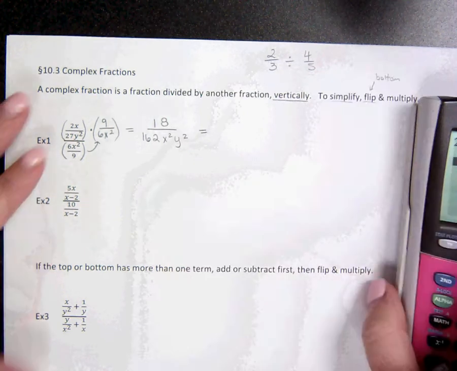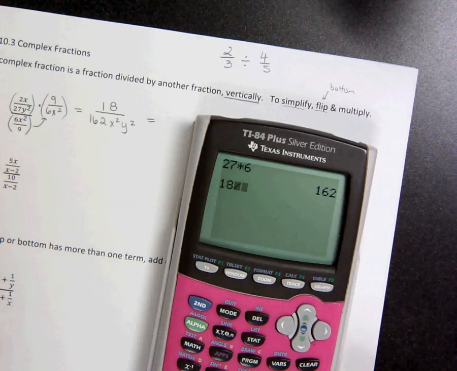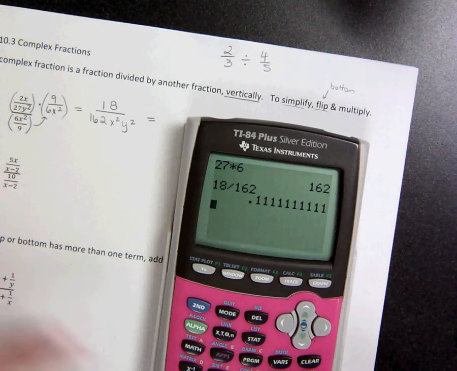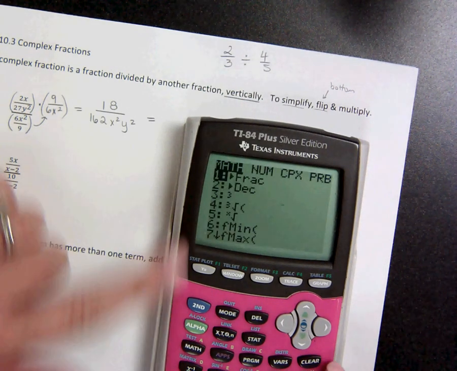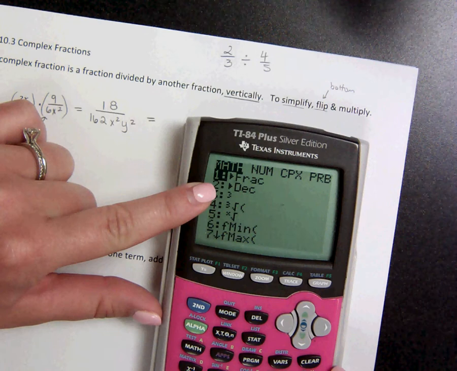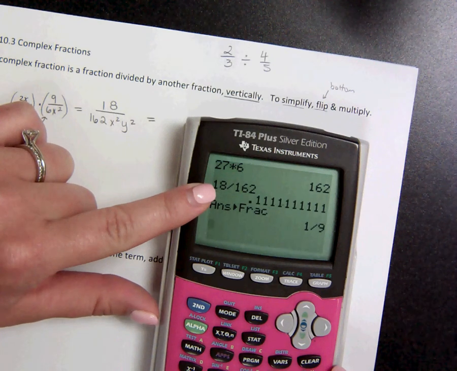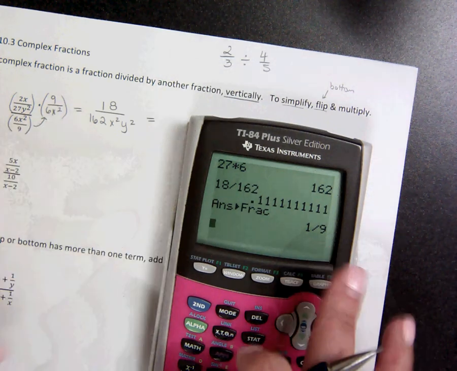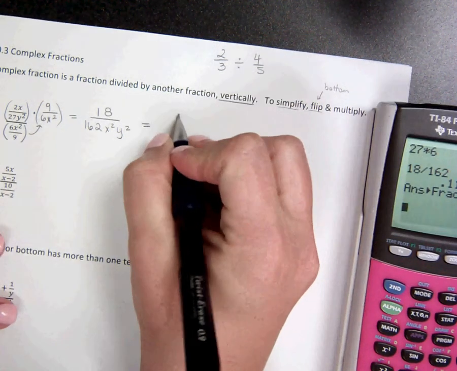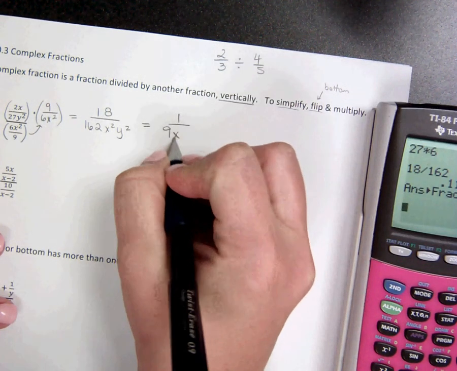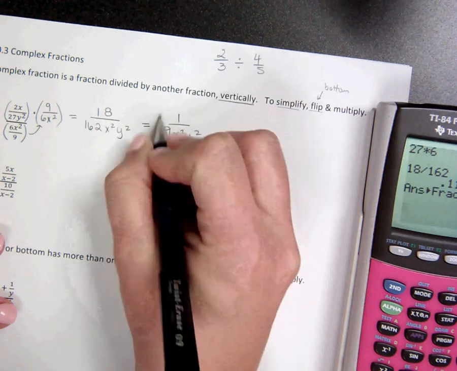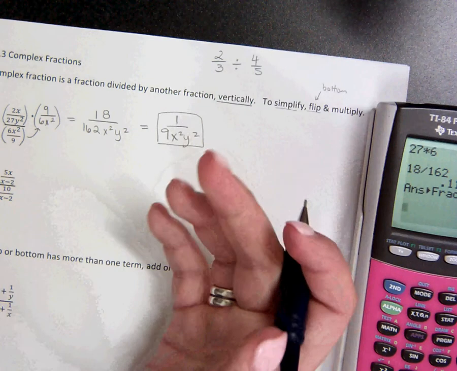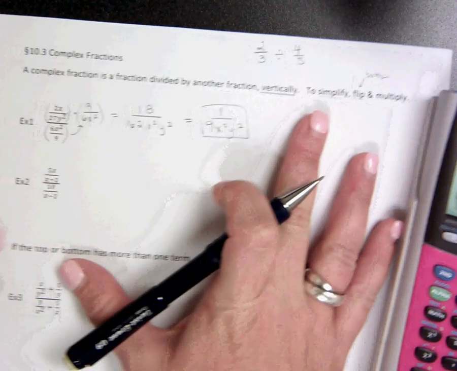And then we'll see if we can reduce 18 over 162. If you type that in your calculator, it will give you a decimal. Then if you hit math and fraction and hit enter twice, it will give you your fraction in lowest terms, which really makes it nice. So that's going to be 1 over 9 x squared, y squared. So you reduce if you can. So it's really not as bad as it looks. They look much worse than they are.